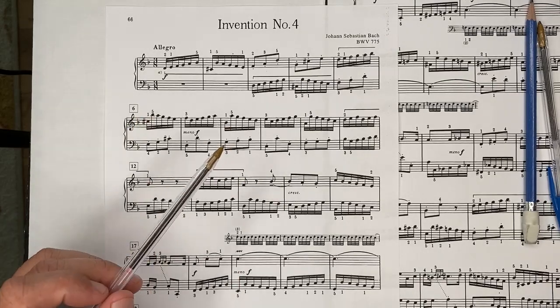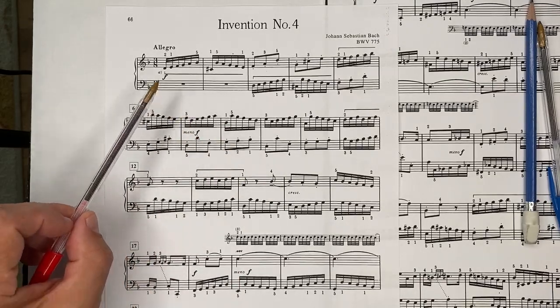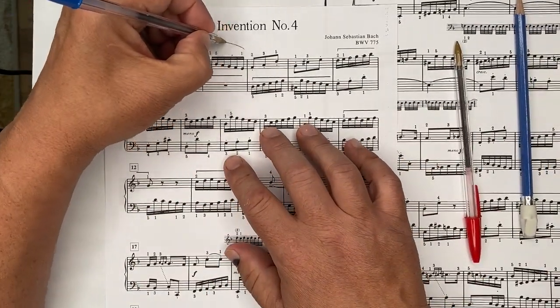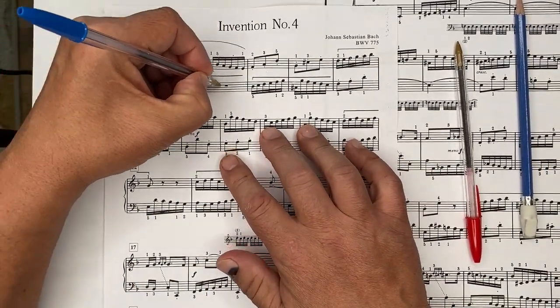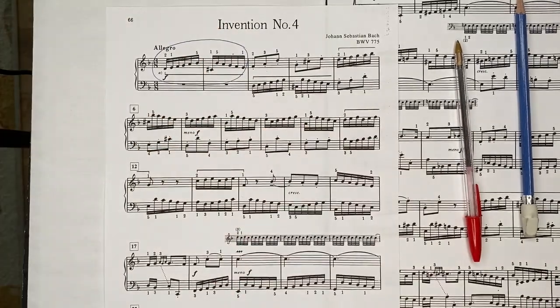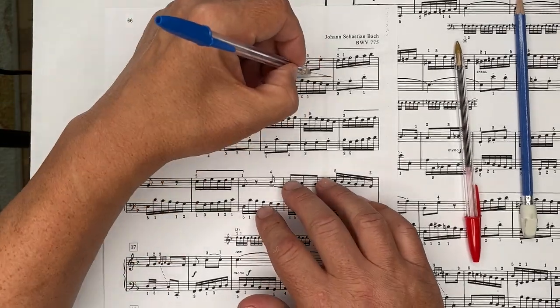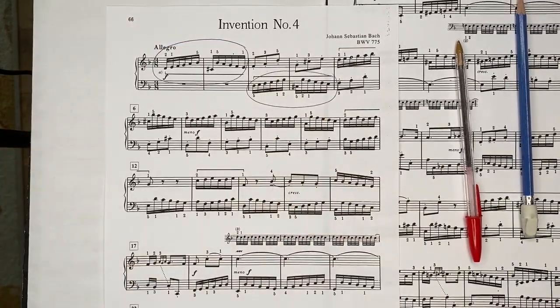And I'll link the other video, but in very brief, Bach, in this case, will give you an idea at the beginning. And that's this right here. This is his statement. It's not really a theme. It's a little more than a motive too, but it's his gesture or his idea. This, right? And then he'll do it again right there. And that's a 4-measure statement where he does it twice.